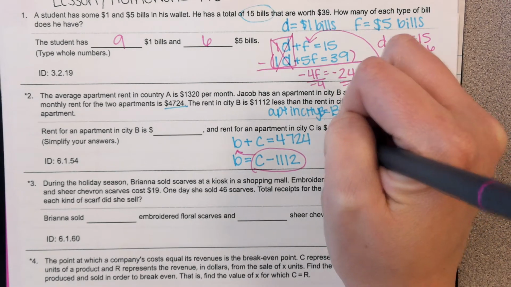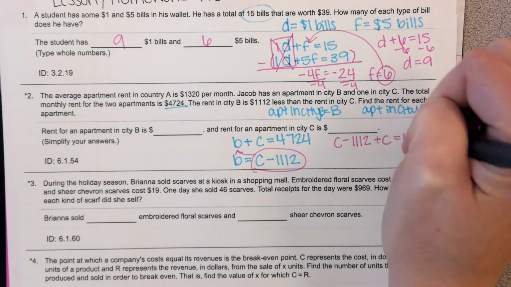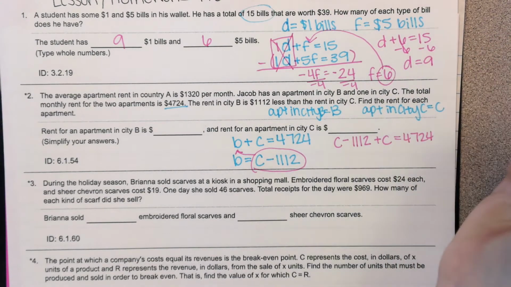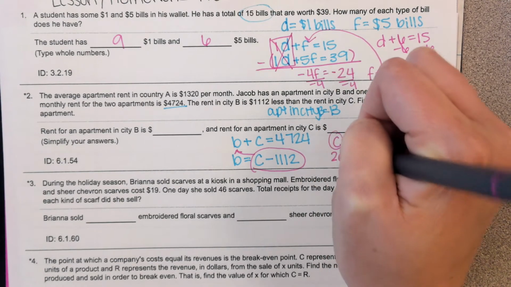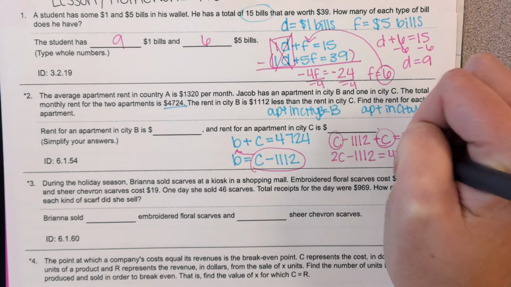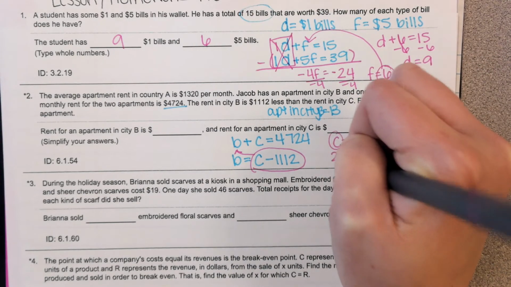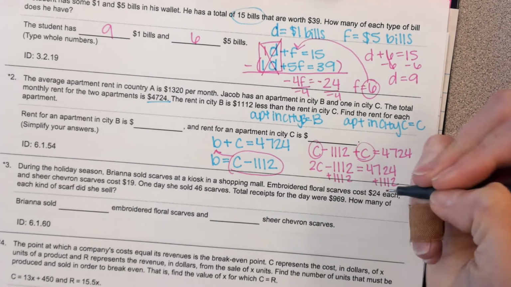So that's really going to be C minus 1,112 plus C equals 4,724. Combine like terms gives me 2C minus 1,112 equals 4,724. I add that to both sides, and I'm running out of room.